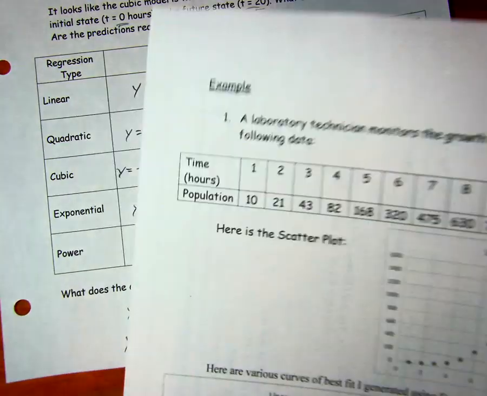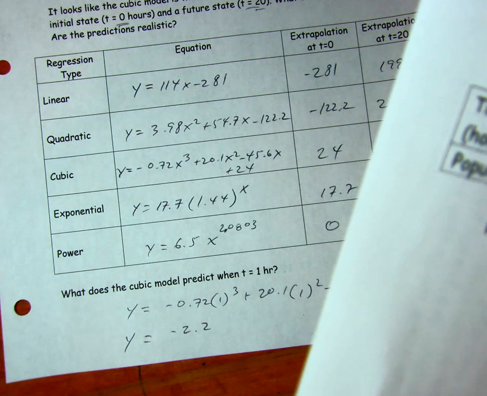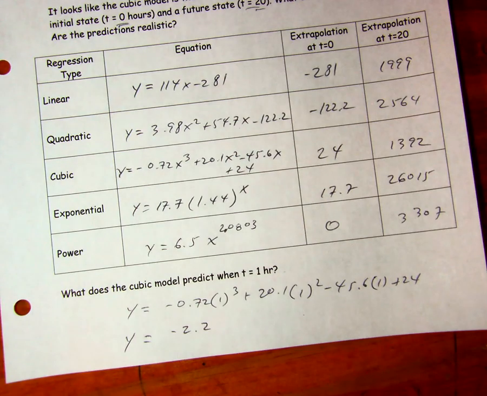So none of these models are going to be perfect. They all have flaws. So we just want to choose the best one that we can use for interpolating and the best one we can use for extrapolating.